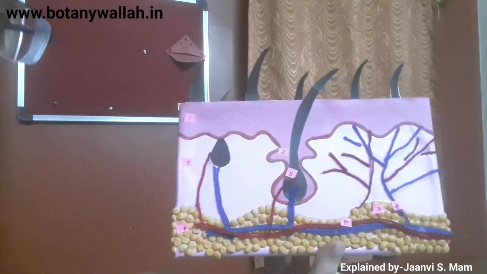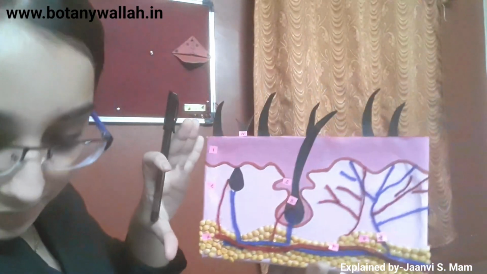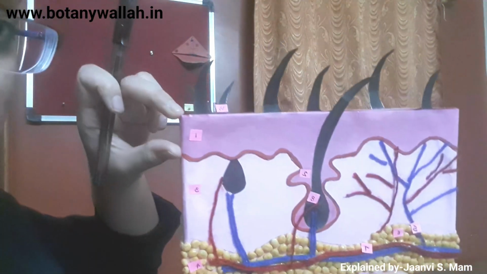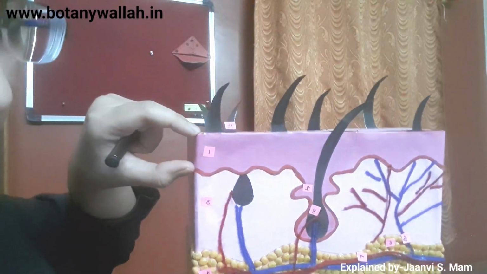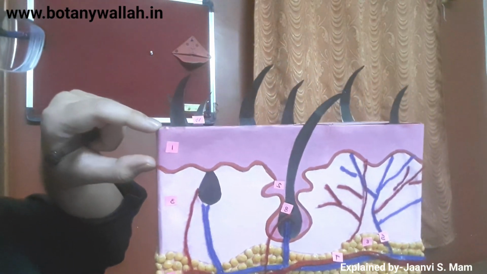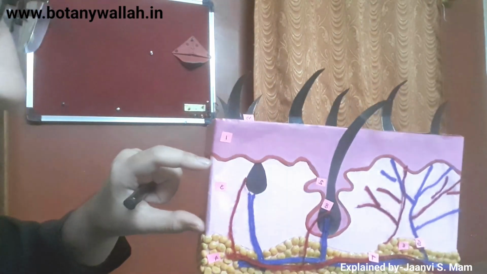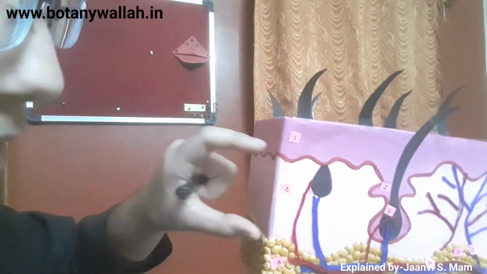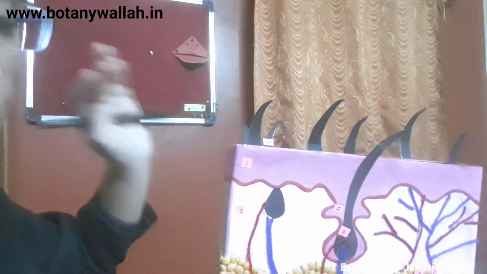Now explaining the parts of this full 3D figure. If you can see the dark pink colored part, this much part, it is the epidermis. I hope you can see how much I am measuring with the help of my fingers. This is the epidermis, the very outermost part of our skin.